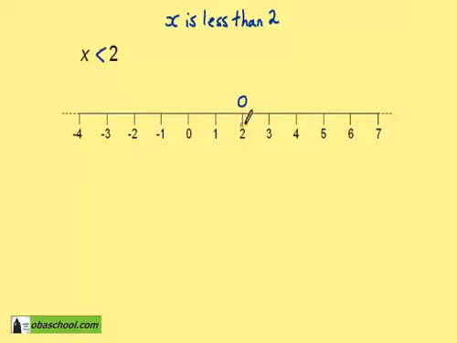We put a blank circle at 2 and an arrow extending to the left. This indicates that x could be any value less than 2, but it can't be 2 itself, because the blank circle says that 2 is not included.